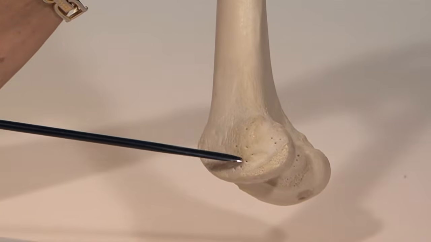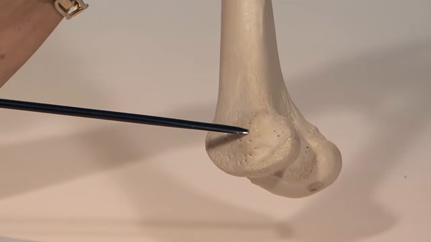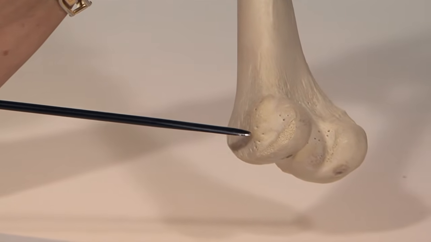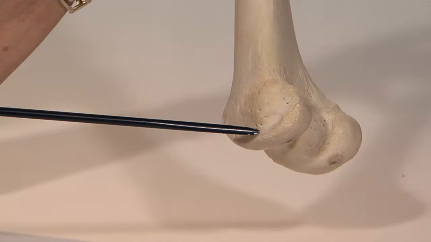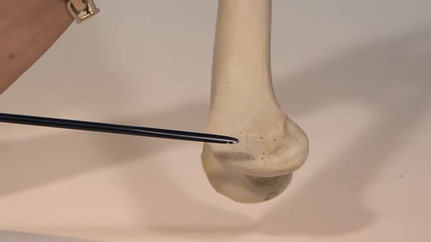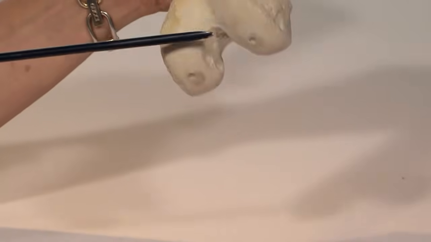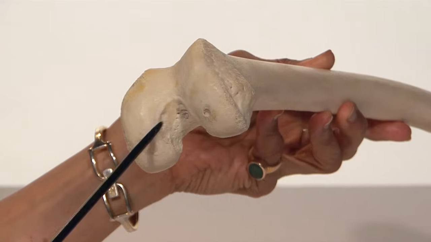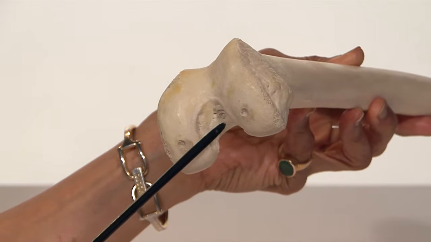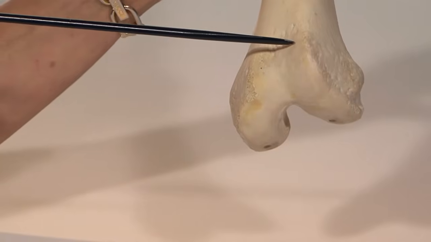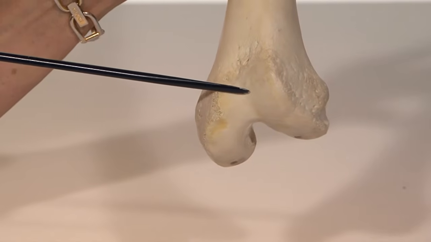The lateral epicondyle gives attachment to the fibular or lateral collateral ligament, and this groove here that you see is for the tendon of popliteus. The two cruciate ligaments are attached to these parts of the two condyles in here. This is the patellar surface of the femur.